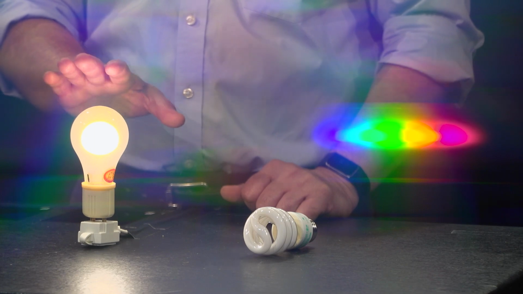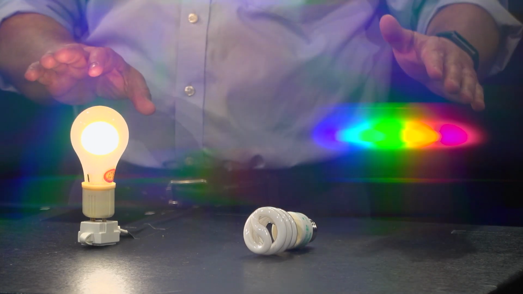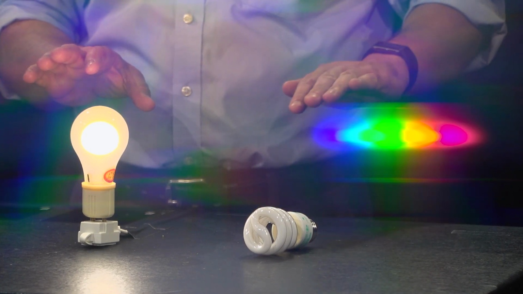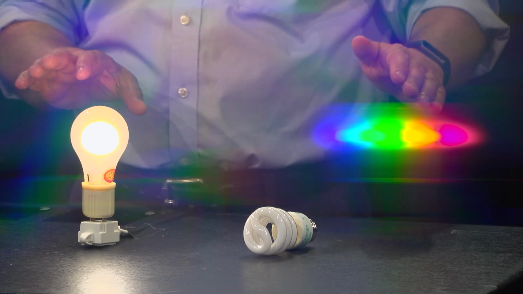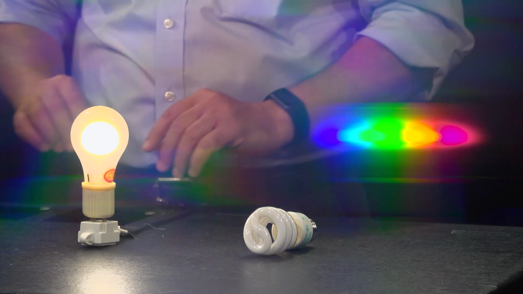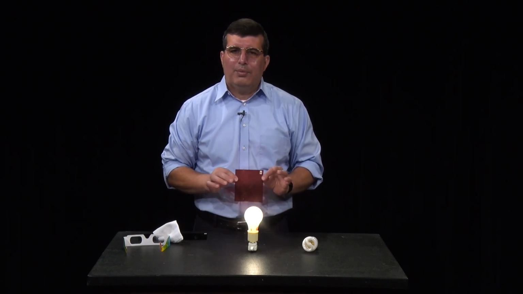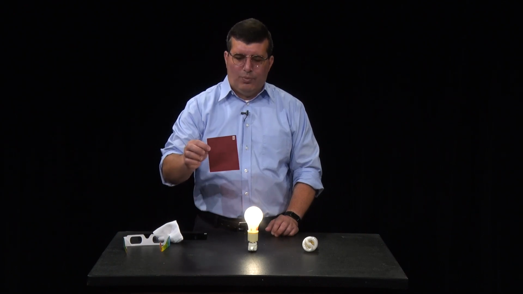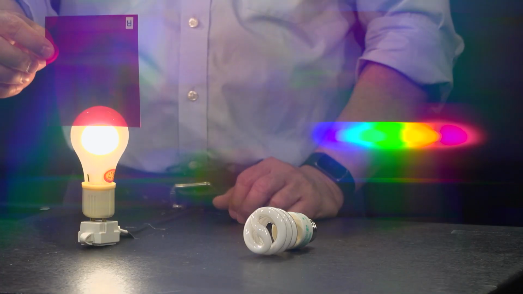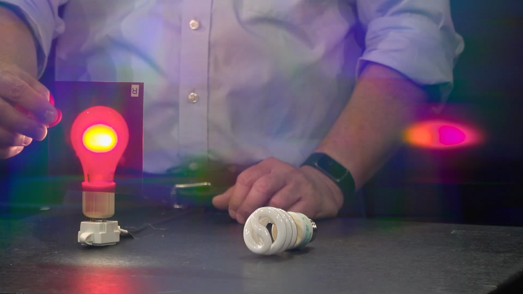Okay, so one more thing while I have the spectral glasses on the camera is you see that this light bulb is giving off white light, and you see that white light is made up of a continuous spectrum, a smooth spectrum from red to purple. I also have some filters. I have a red filter here, and what I'm going to do is turn this white light red by putting the filter in front of it. So now you should see it as a red light.